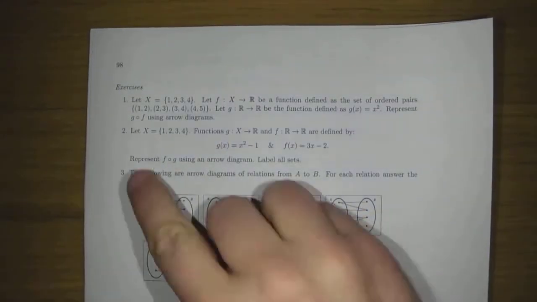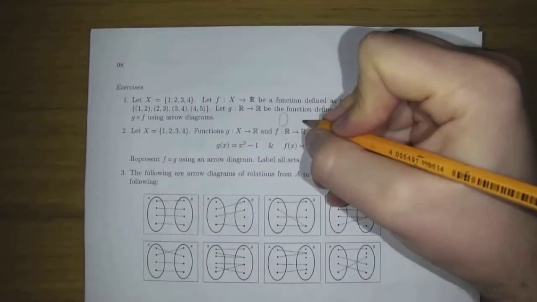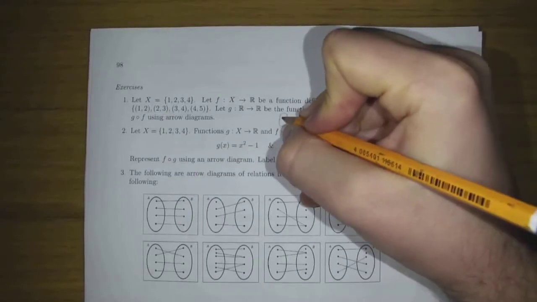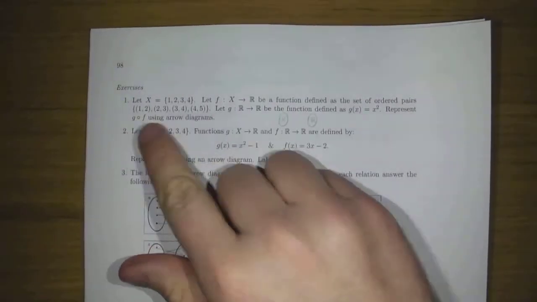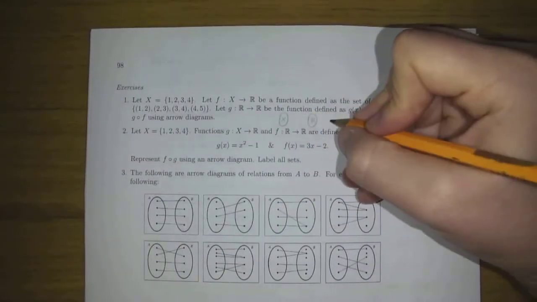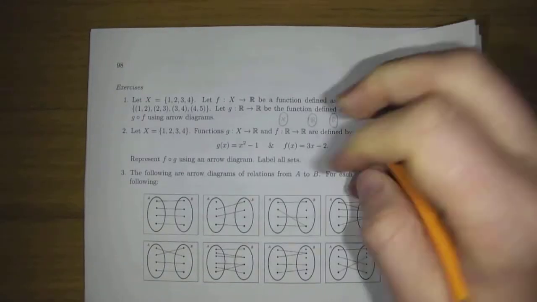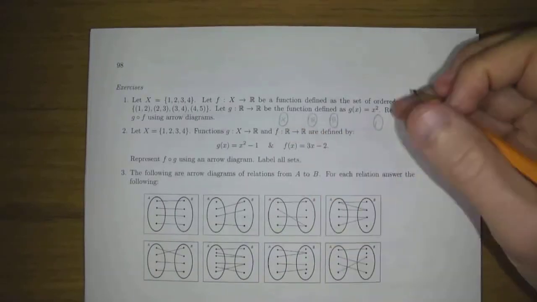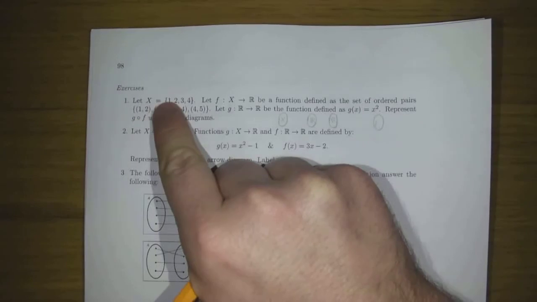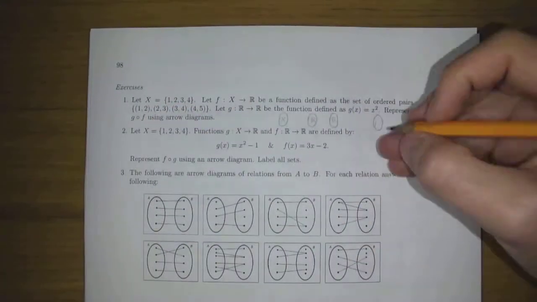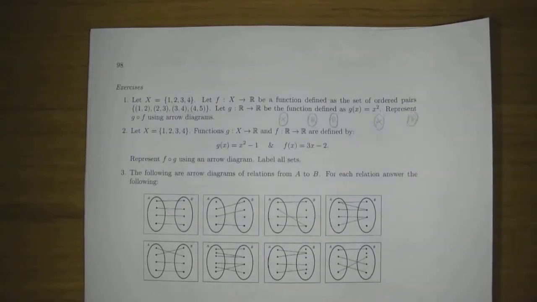So what you're going to do is do f first, then g. So f goes from x to the real numbers. And then you're going to do g, which goes from the real numbers to the real numbers. Now if you want, you can do that chain, and then do g after. So either do a chain, or calculate what 1 is sent to, 2 is sent to, 3 is sent to, 4 is sent to, and then just do a single arrow diagram. I haven't done that in the notes, but it's certainly an option.